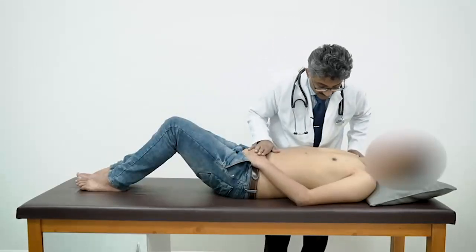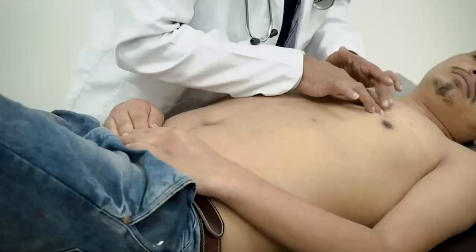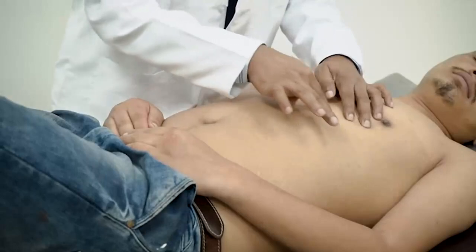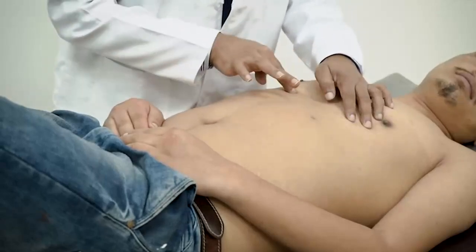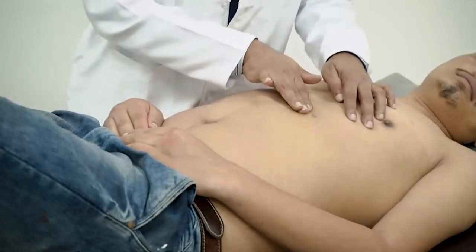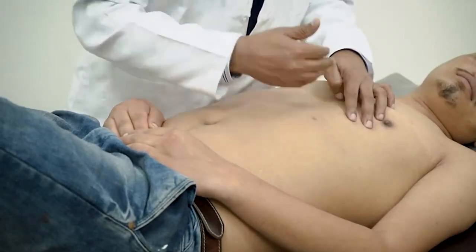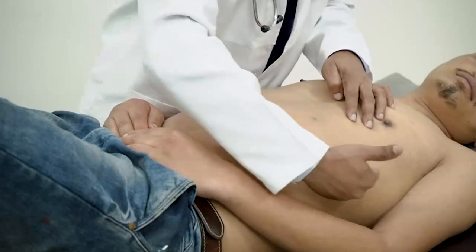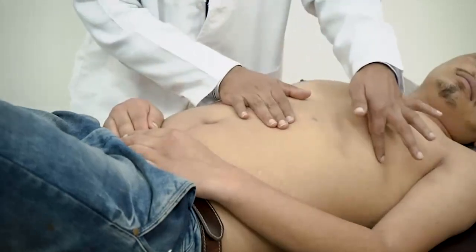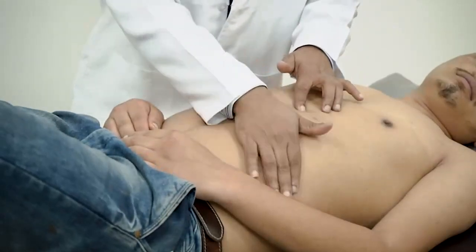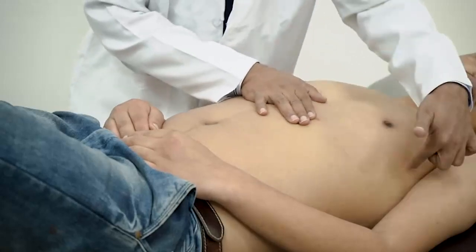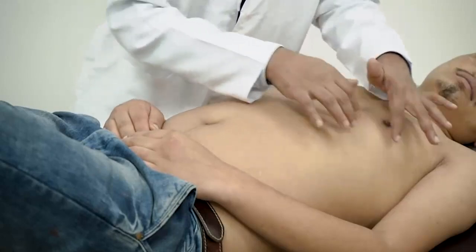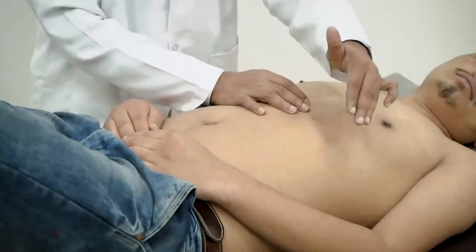Then Traube's area. Traube's area is bounded by the 6th rib above. See, this is the second rib, third, fourth, fifth, sixth. The 6th rib above, costal margin below, and mid-axillary line laterally. This is the mid-axillary line. This is the semilunar space, Traube's area.